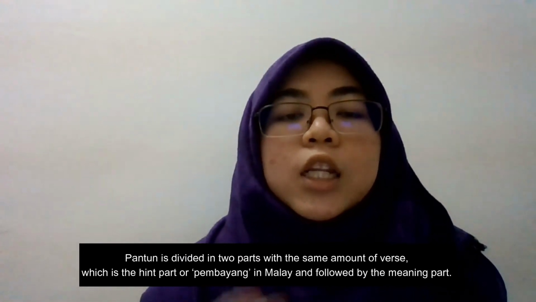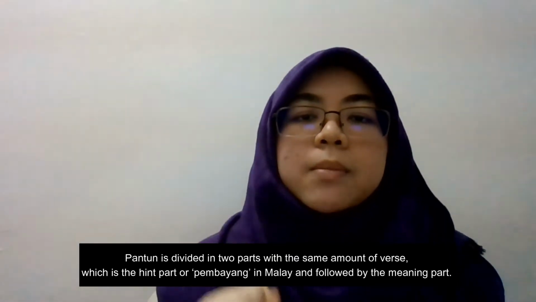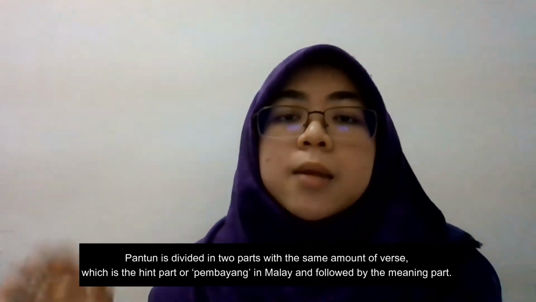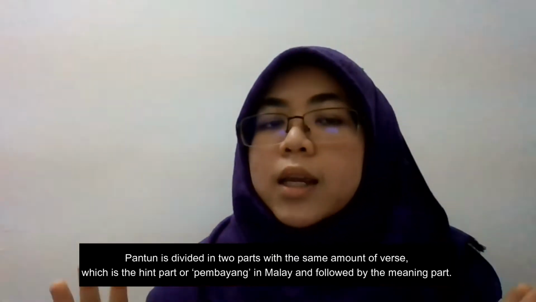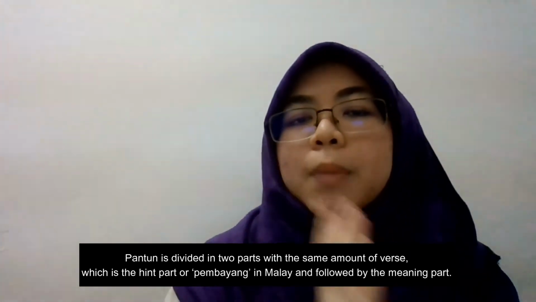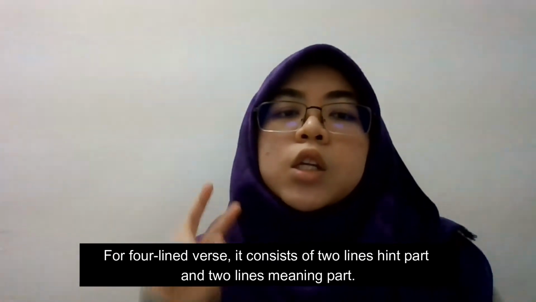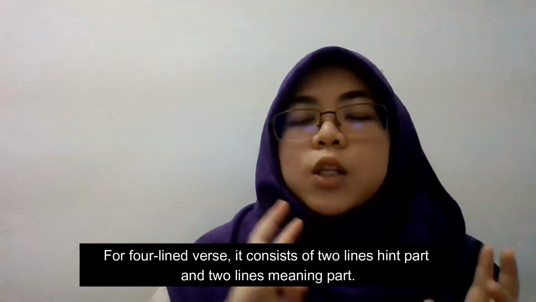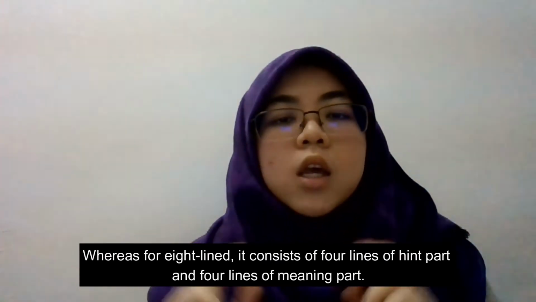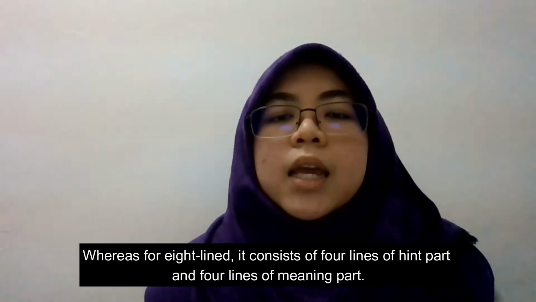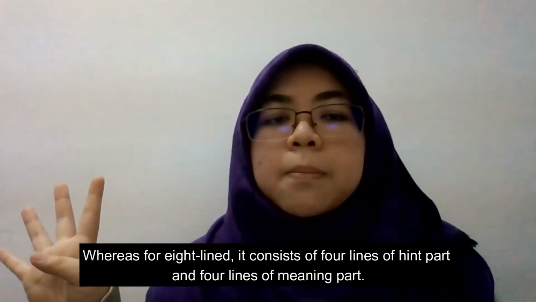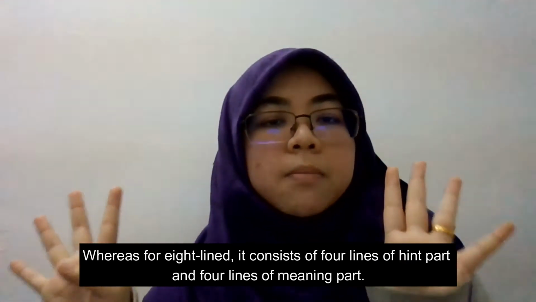Pantun is divided into 2 parts with the same amount of verse, which is the hint part, or pembayang in Malay, followed by the meaning part. For a 4-line verse, it consists of 2 lines of hint part and 2 lines of meaning part, whereas an 8-line verse consists of 4 lines of hint part and 4 lines of meaning part.